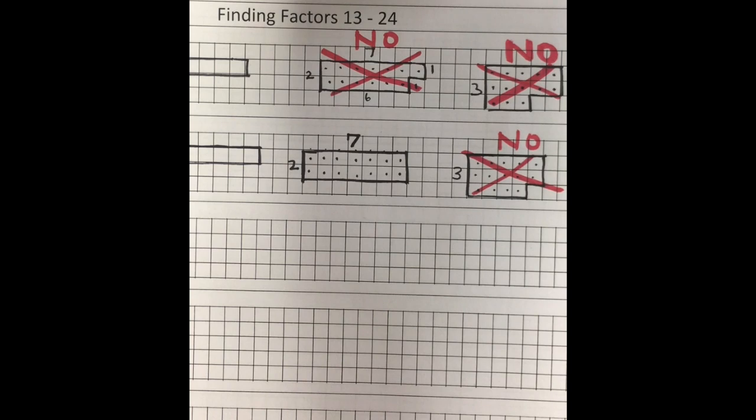No. What about 4 to make 14? I'm going to let you discuss with your groups and decide if we can use 4 or 5 or 6 or any other number to make 14. Talk now quietly.